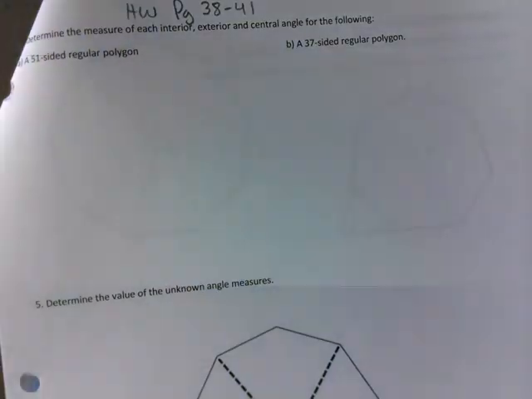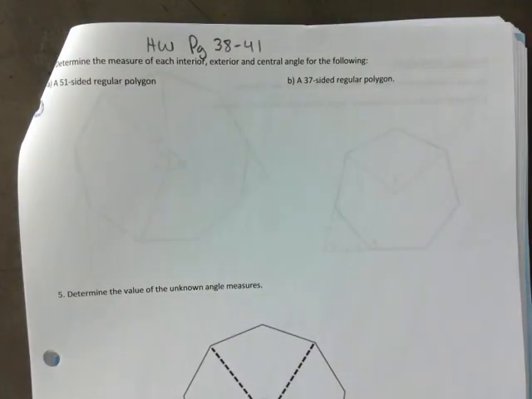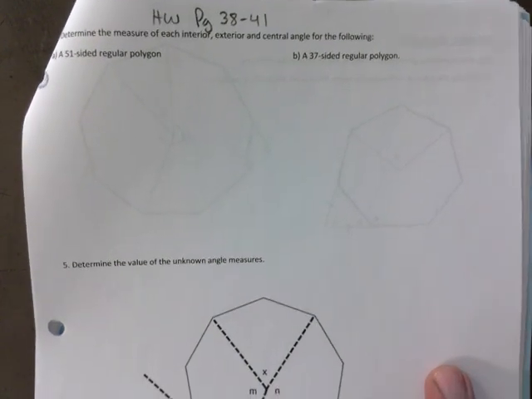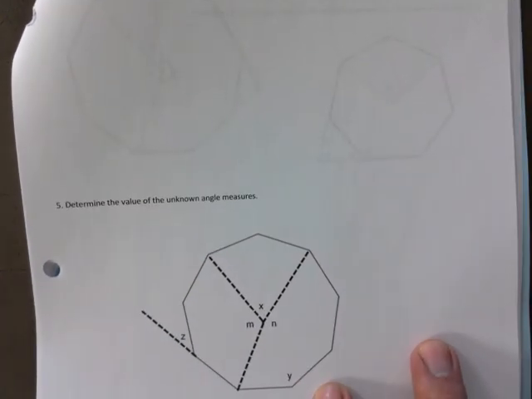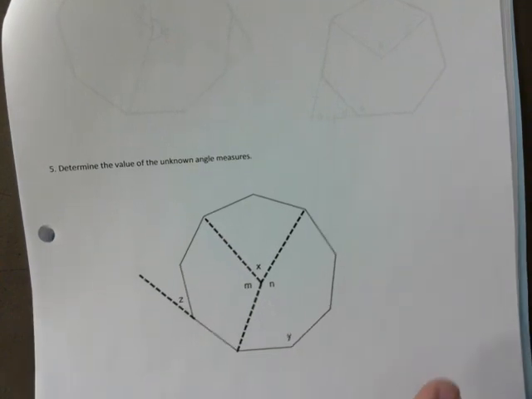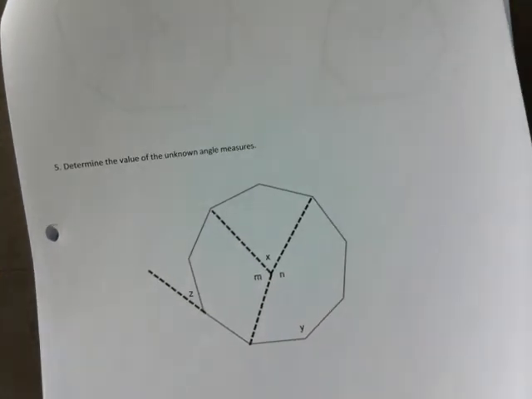The homework still stands. I assigned these questions 38 to 41. Is there anything you need me to do here to clarify? And if you don't know, because you didn't do it, make sure you do it. Make sure you give it a go because it's going to be important for you down the road.